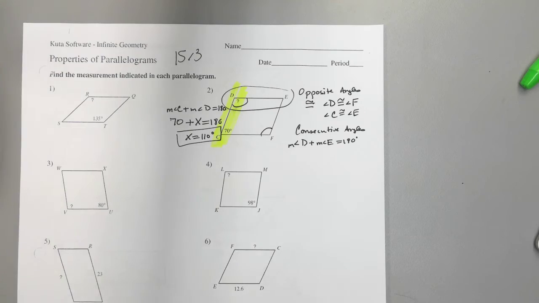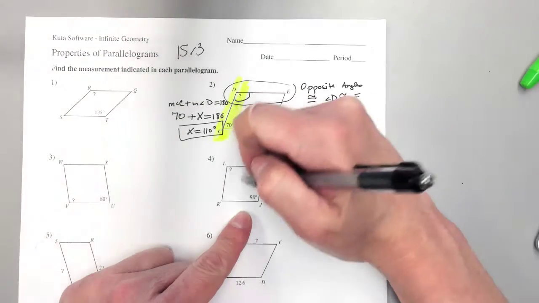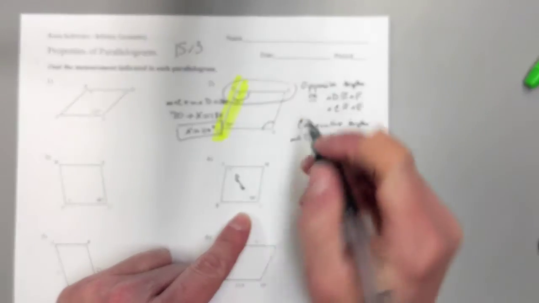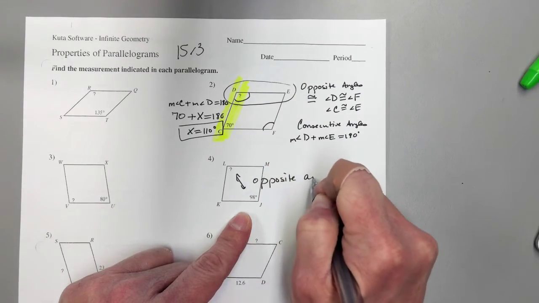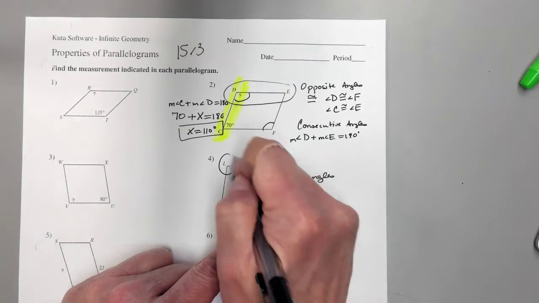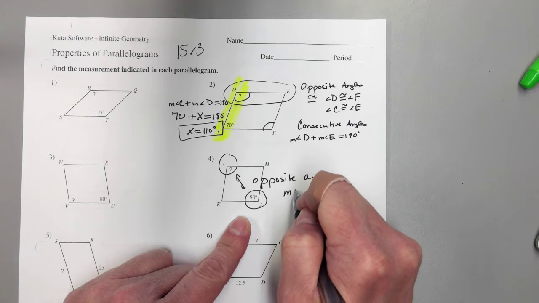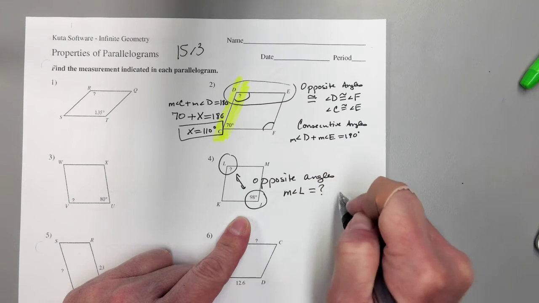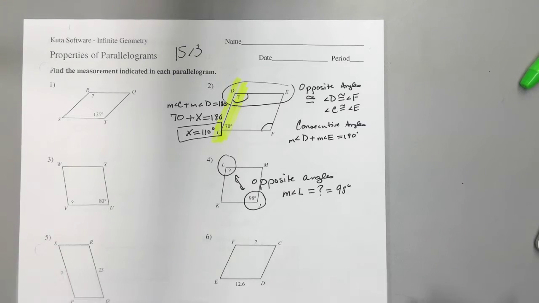Okay, I lied. I'm going to do number 4. Let's just go for it. Guys, on number 4, these are what we call opposite angles. So that's angle L and angle J. They're congruent. That means that the measure of angle L, which is our question mark, is equal to 98 degrees. Please remember, if I'm going too fast, pause me, repeat me.